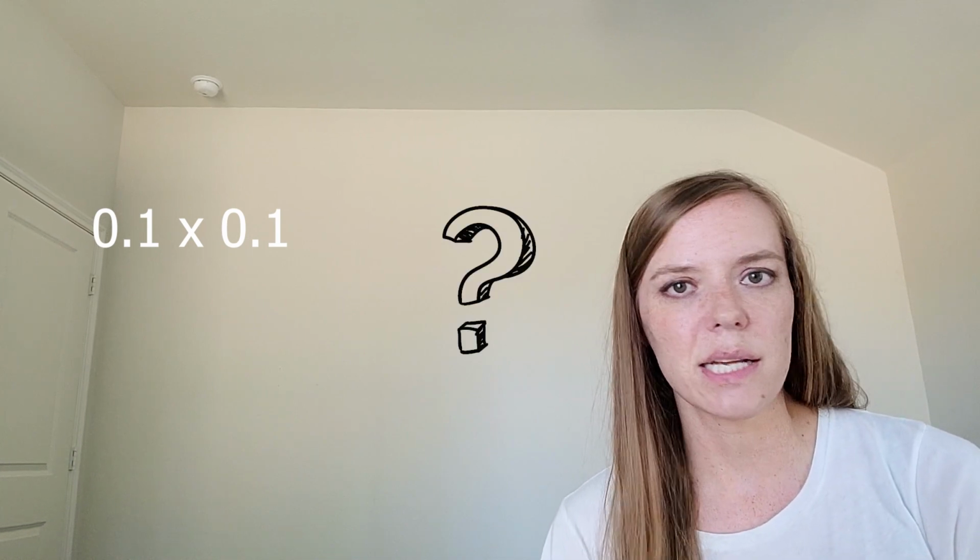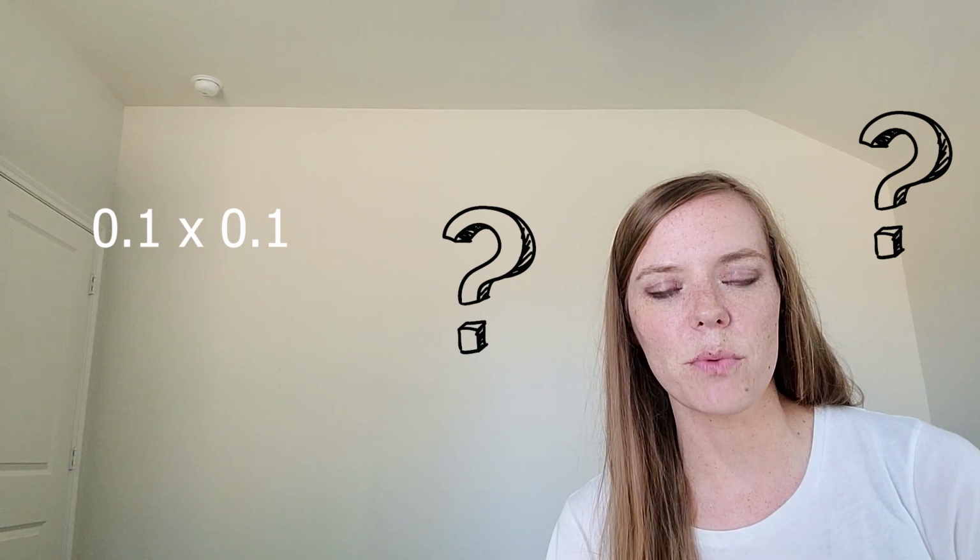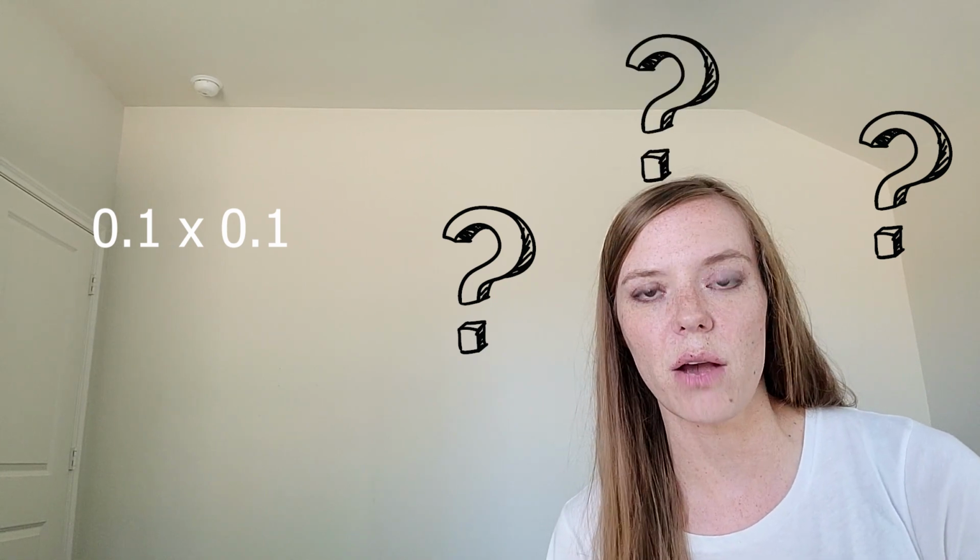All right, so the first thing we're going to do is just a mental math activity that I always like to start with when I'm multiplying decimal numbers. So let me write down this one. 1/10 times 1/10. What do you think that is? Some of you are thinking, okay, 1 times 1 is 1, but where do I put my decimal? How many zeros do I need? What place value should that 1 be in?